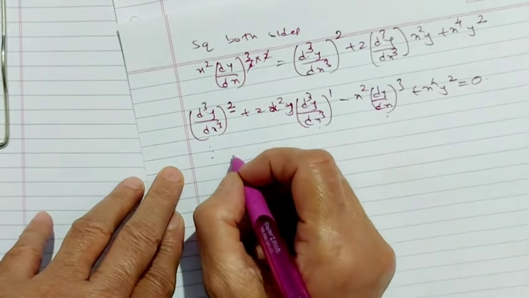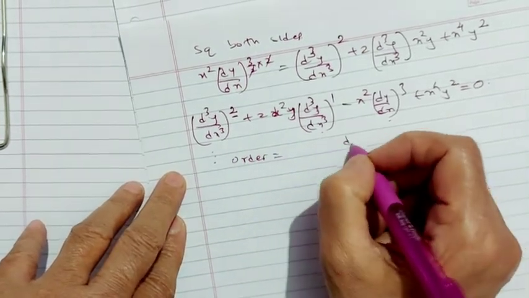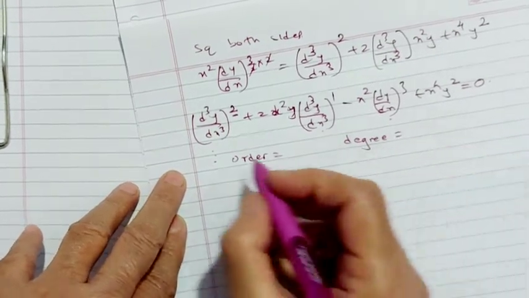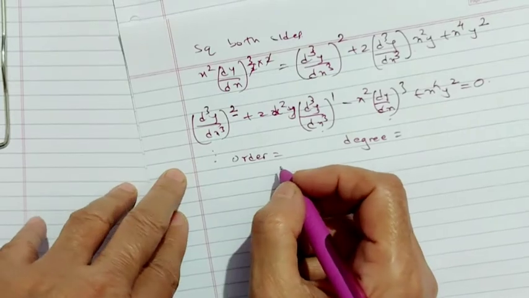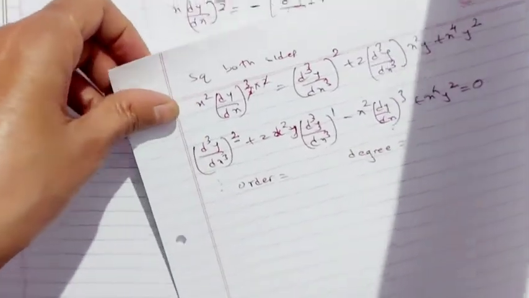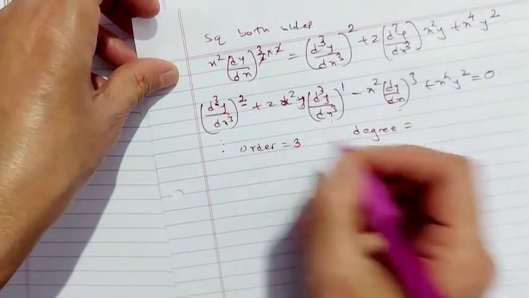So now we are in a position to define the order and then the degree. Over here, what is the highest order? The highest order is 3, so I'll say order is 3.